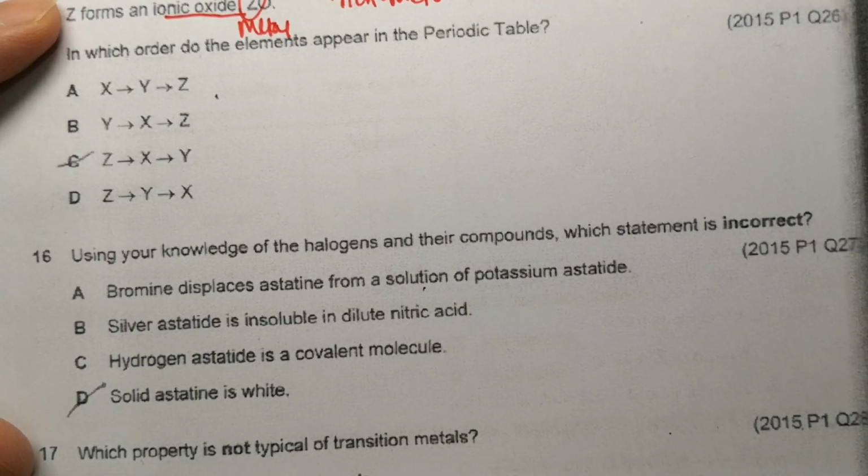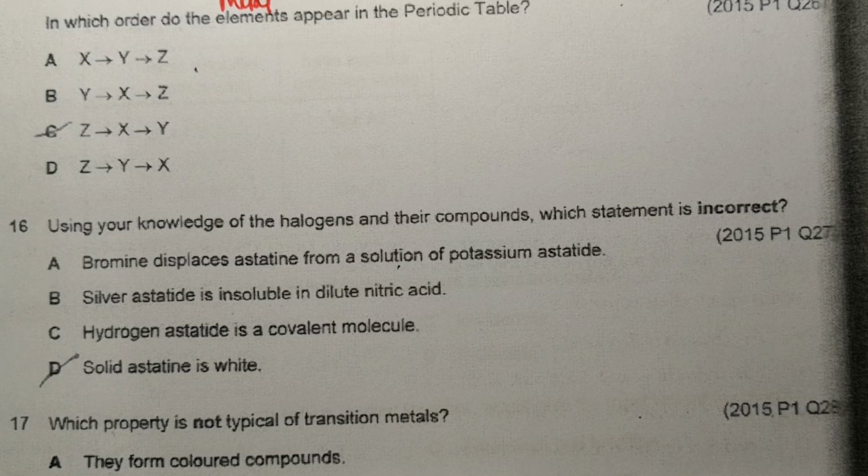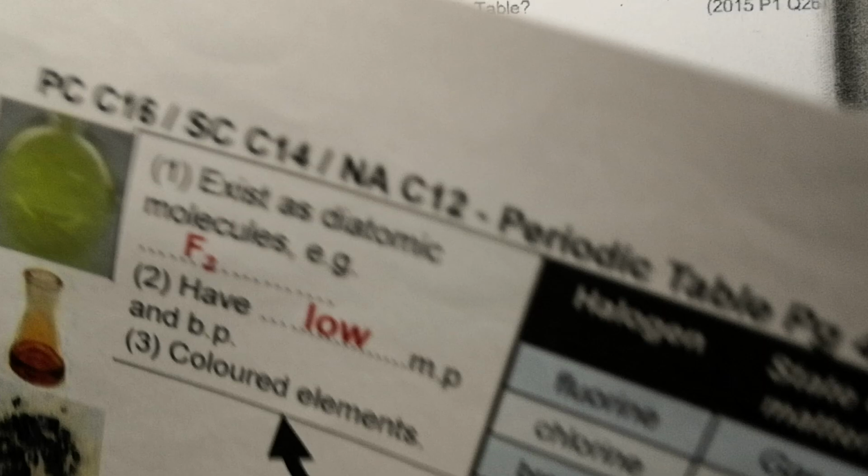Okay, using your knowledge of the halogens and their compounds, which statement is incorrect? Solid astatine is white. So you know the color, right? The color of the halogens. As you go down the group, the color becomes darker.